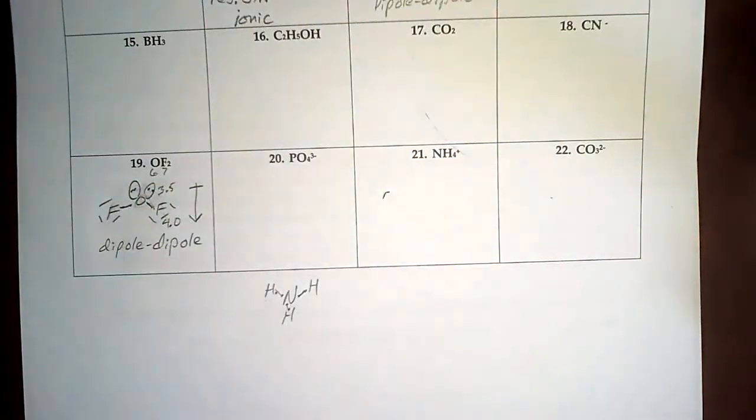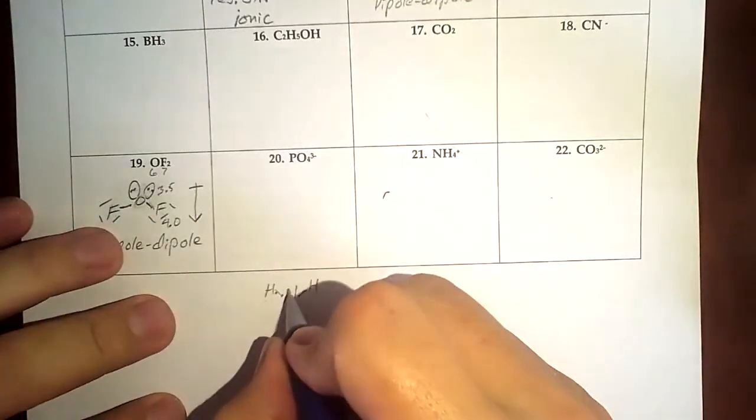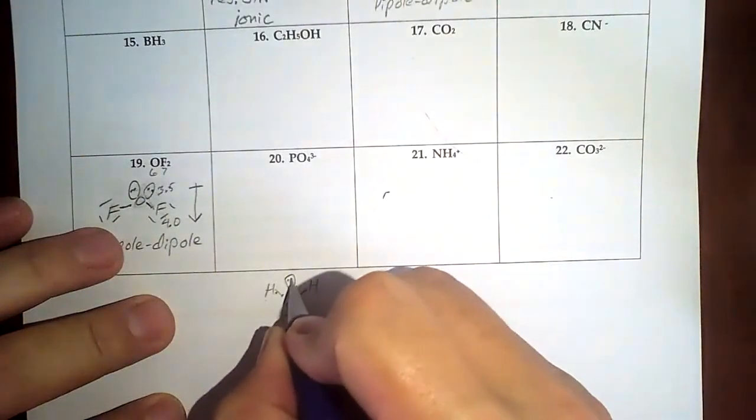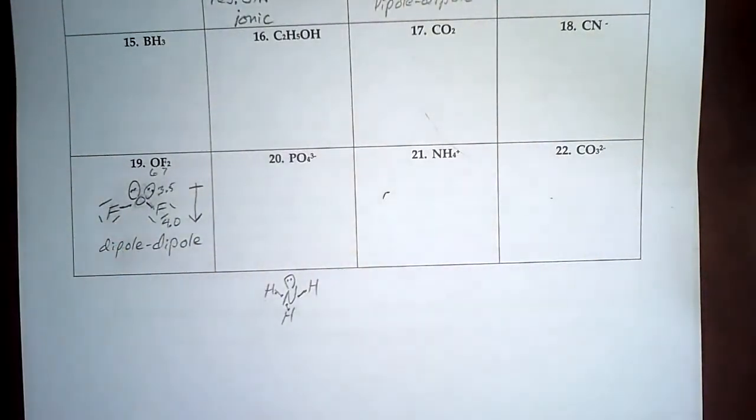I only use 3 for my nitrogen out of the 5 that I get, which means I have an extra pair. So I get an extra unshared pair on nitrogen. I like to put them at the top. It doesn't really matter. There's no top to a molecule. If you put them somewhere else, good. But it's on the nitrogen somehow.